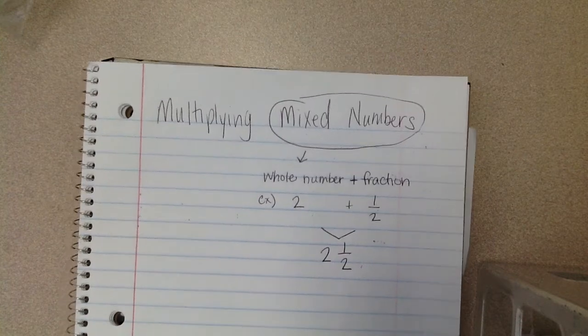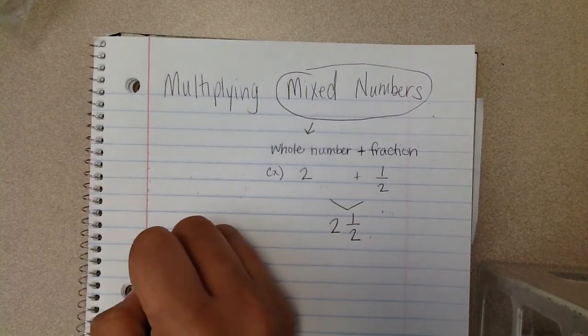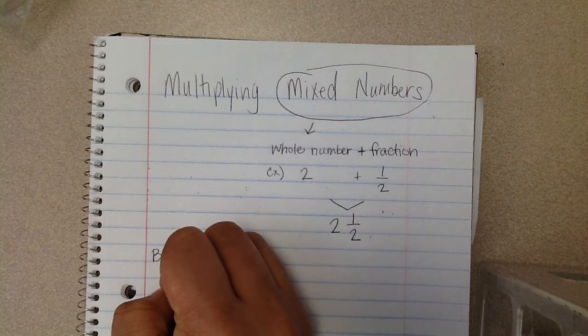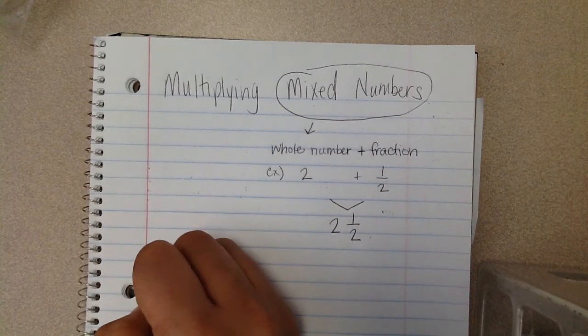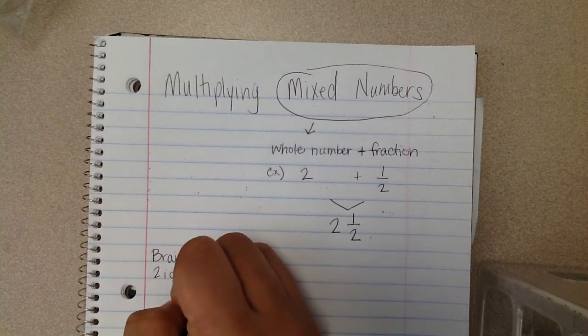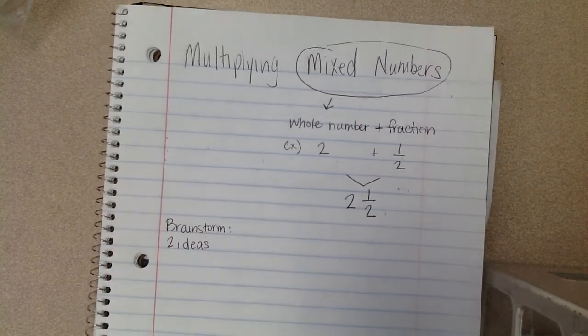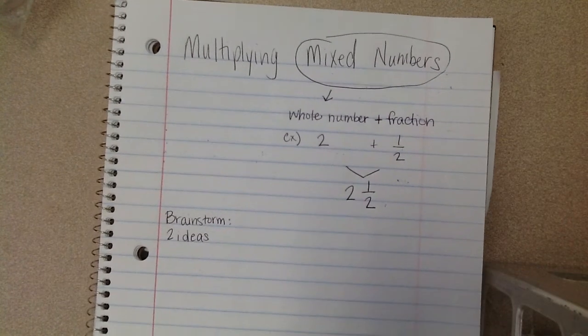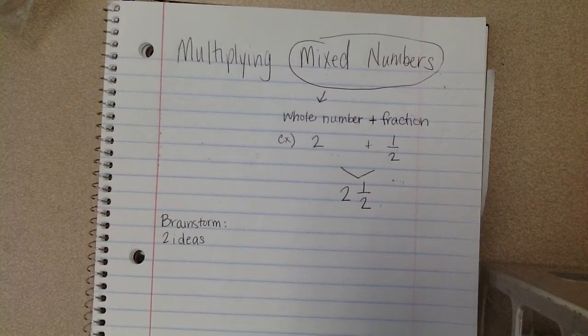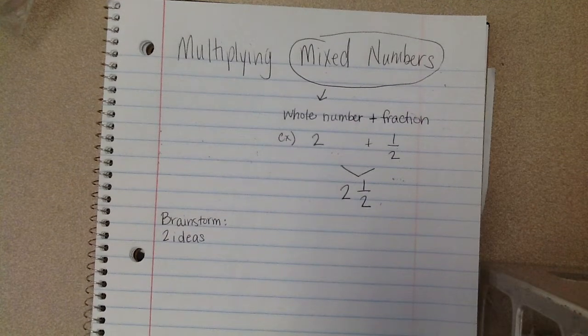Okay, I want you to stop for a minute and I want you to brainstorm. Give at least two ideas here of how you think we can multiply. What could we use to multiply two mixed numbers? Okay, you can pause the video and think about that. Give yourself a few minutes and list at least two ideas. If you come up with more, that's fine.